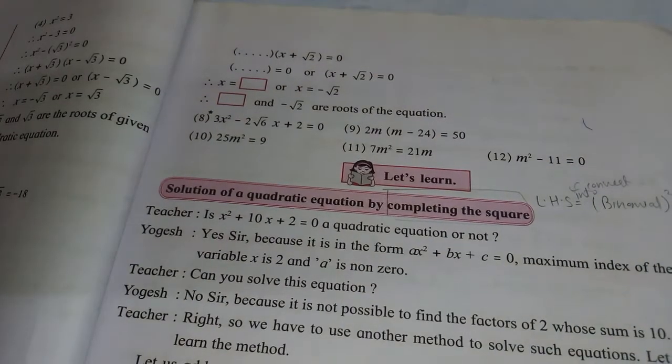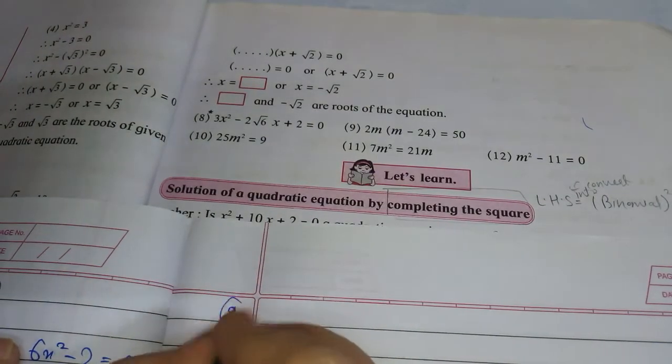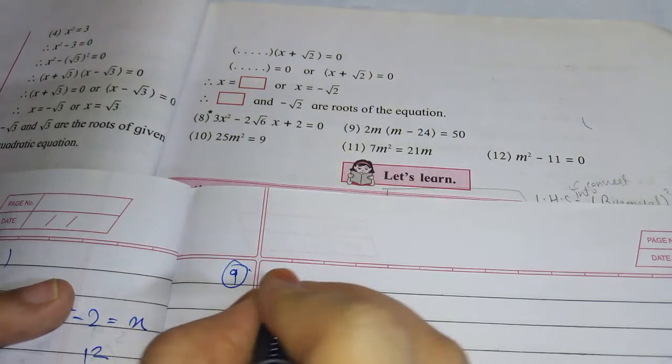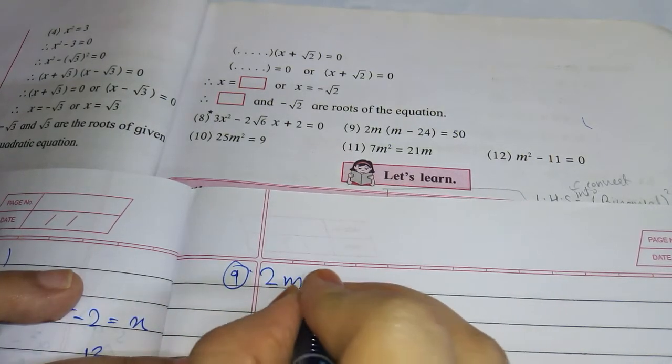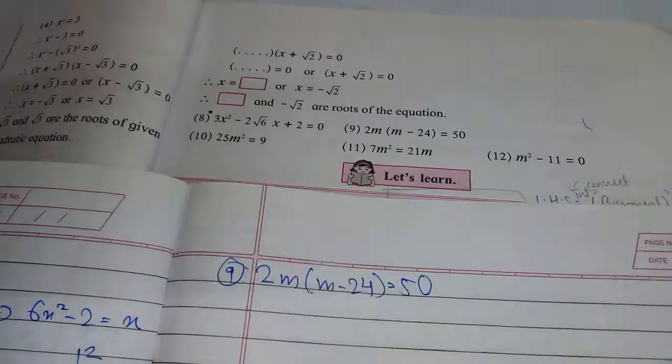Alright, now let's solve the next question, that is question number 9. Okay, so student, question number 9 is, this is a simple question, that is 2m into bracket (m minus 24) equals 50.